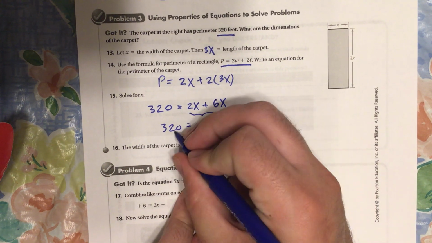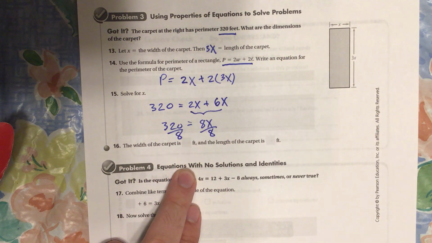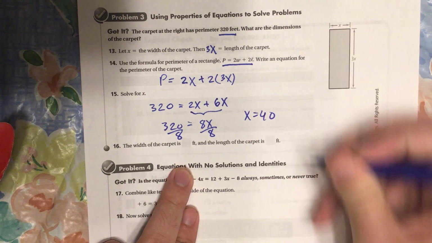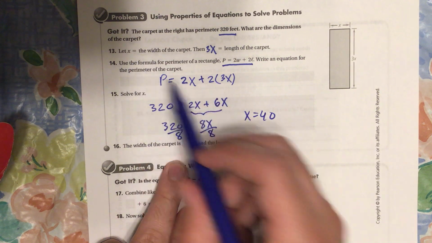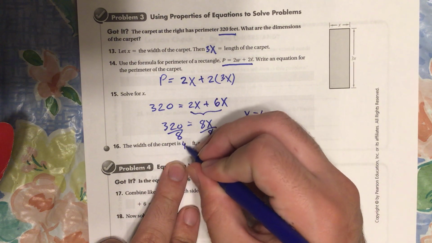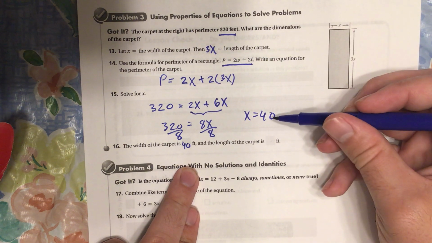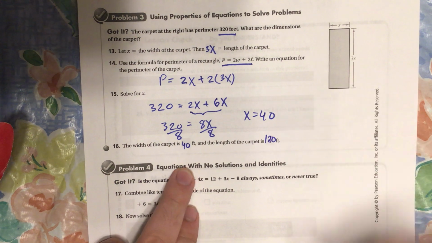And divide both sides by 8. And I think that goes in fully. I believe it goes in 40 times. So x equals 40. So that means that's the width, right? X is the width. So the width is 40 feet. And the carpet is 3 times that, which is 3x. So 40 times 3 is 120. And we're done.